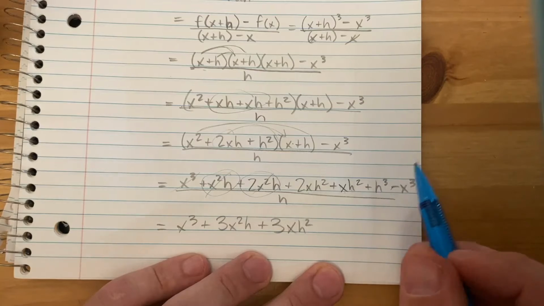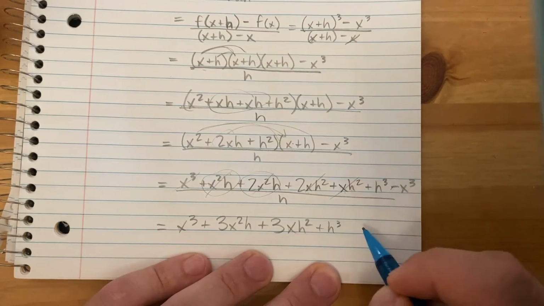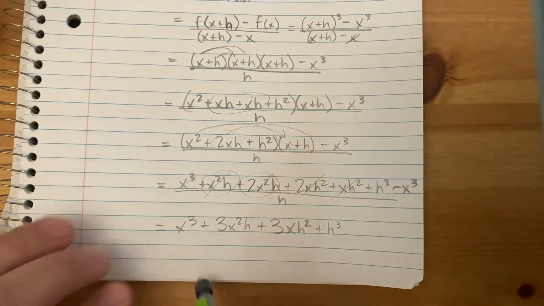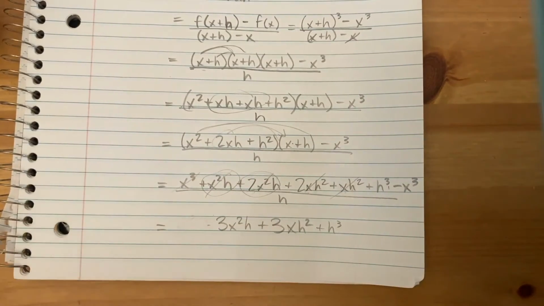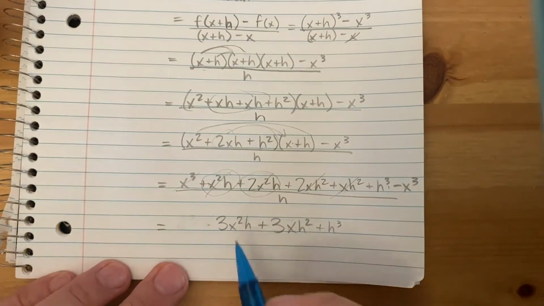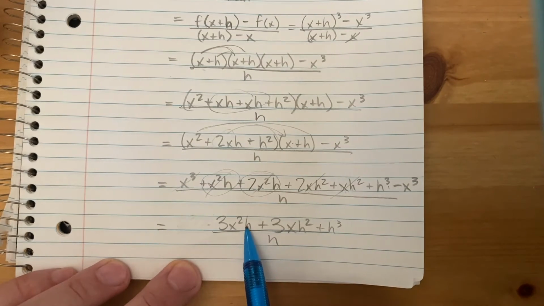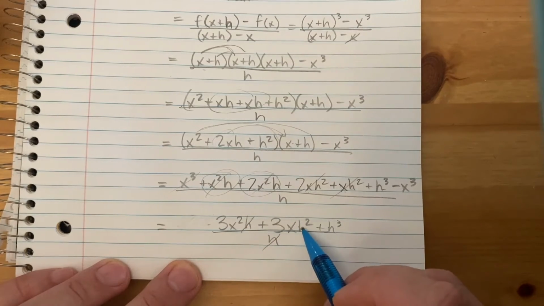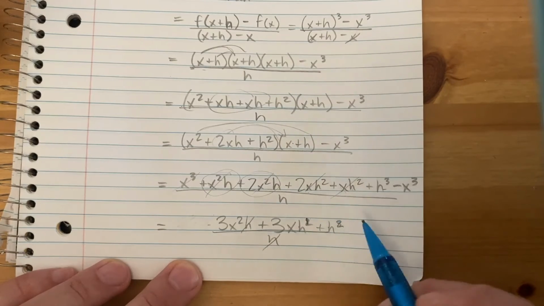And so we've taken care of those. We've got a plus h cubed and a minus x cubed here, which actually would cancel out with this one. So I'm just going to go ahead and erase that. Okay, so that's the simplified version there, all over h. And you'll notice that h is in each of these terms, so this will actually cancel out with that. One of these h's, so that'll become 1, and one of these h's, so that'll become 2.